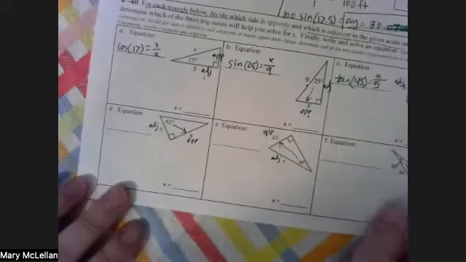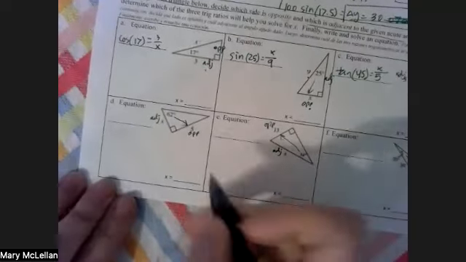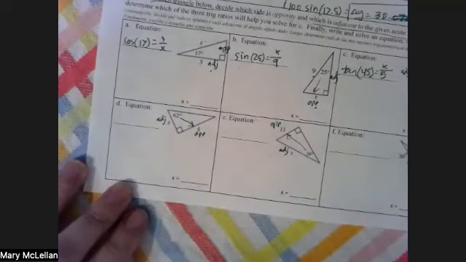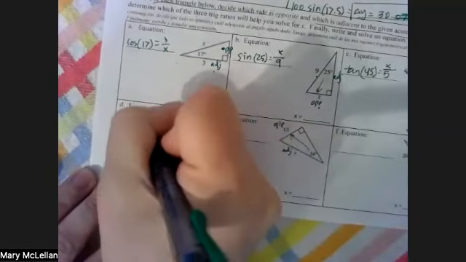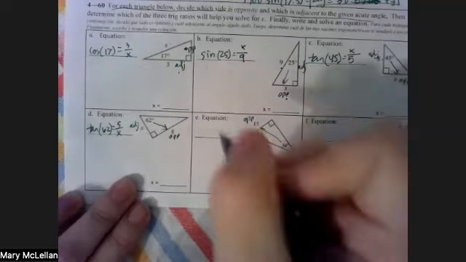Next problem. I have opposite and adjacent. That's tangent again, because I don't have hypotenuse. So tan of 62 equals 5 over x. Next problem.